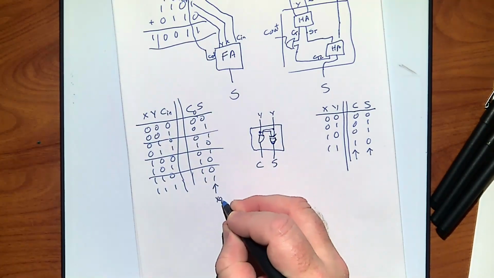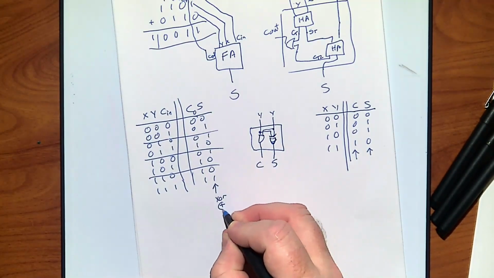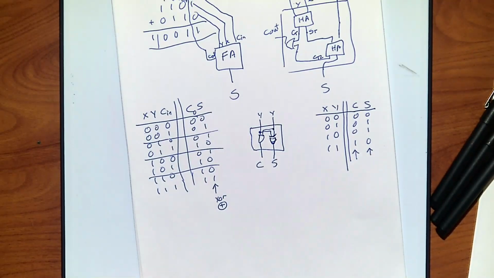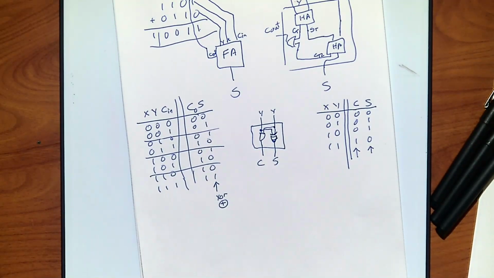This is still XOR, right? Or the circled plus, whichever way you like it. Now, this is where your sum comes from, right? So how about carry? It's pure, right? Now, this is a little bit unclear, right?